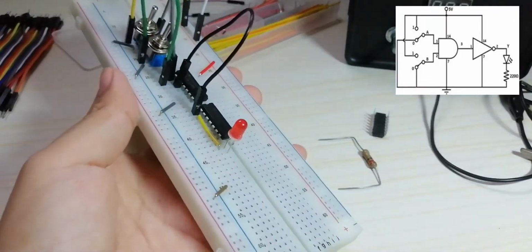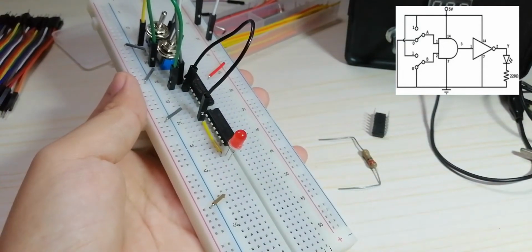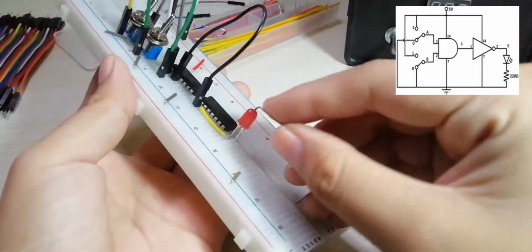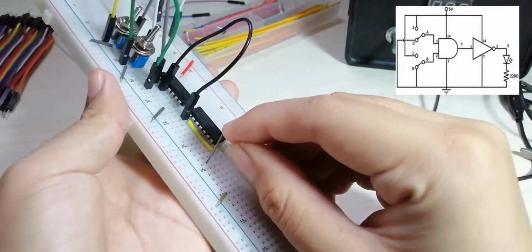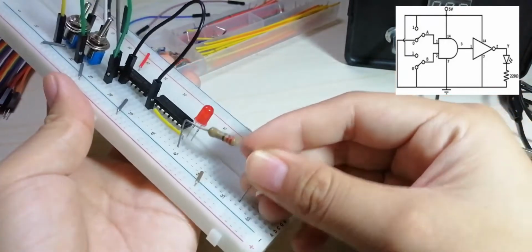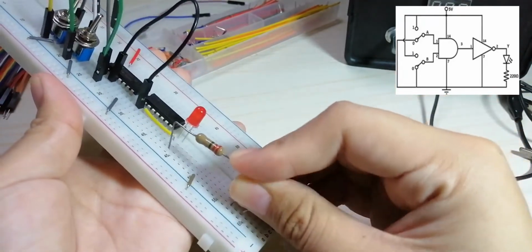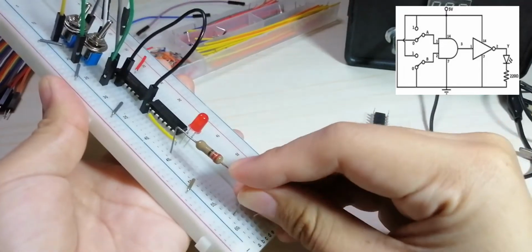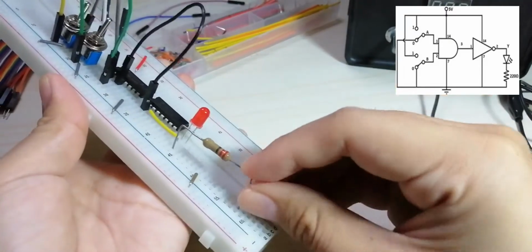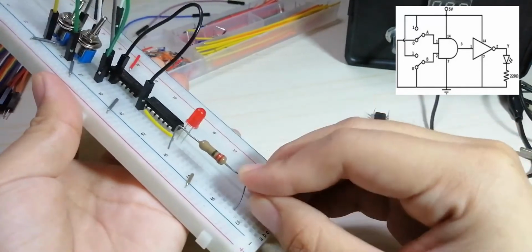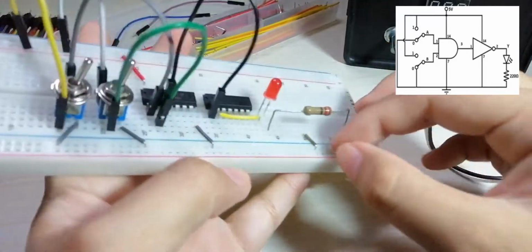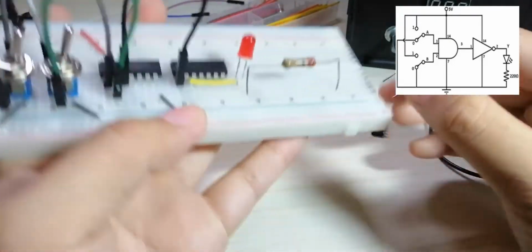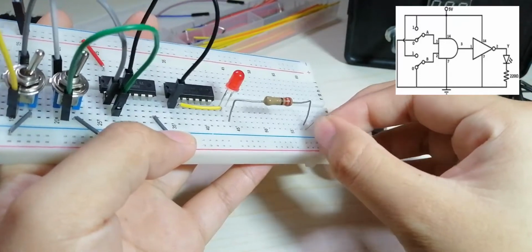Okay, then of course our resistor is connected to the negative side of our LED. So I will get this and place it to this side.